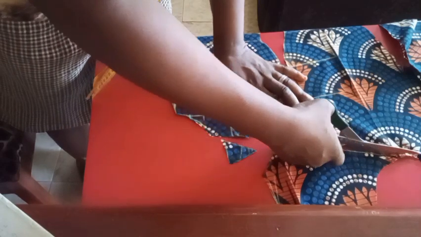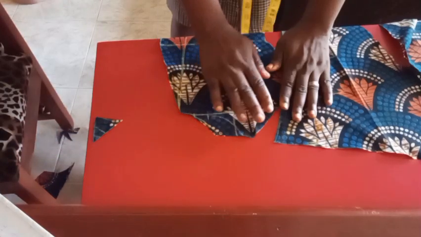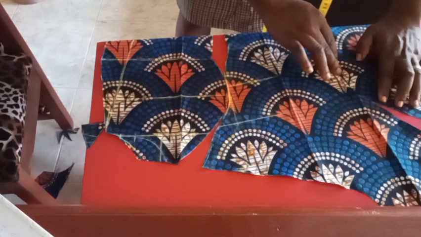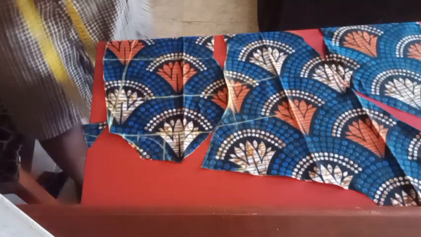Okay, I'll just go ahead and cut it out, and once I'm done cutting it out, the asymmetric blouse, the front part of our top, is ready. So you can see how it is already looking nice. So we're going to go ahead and draft the back block.